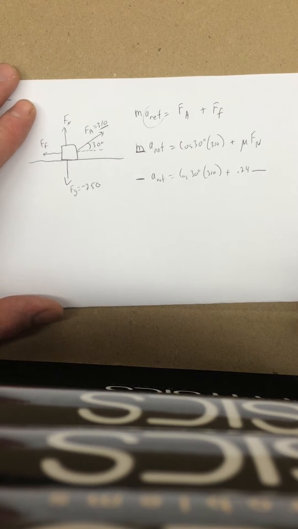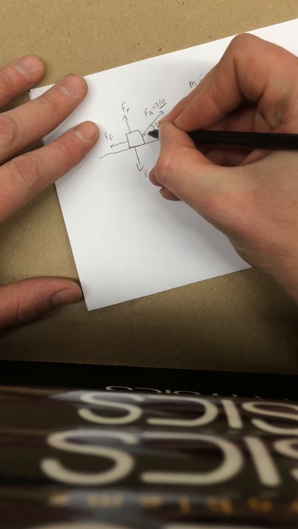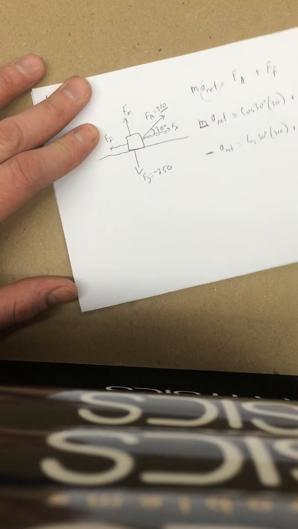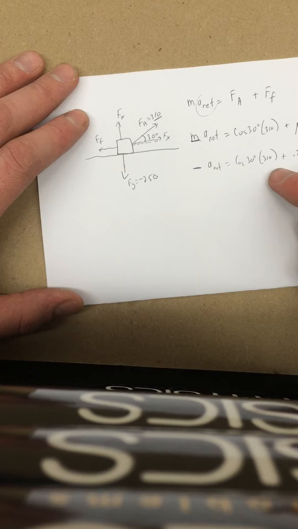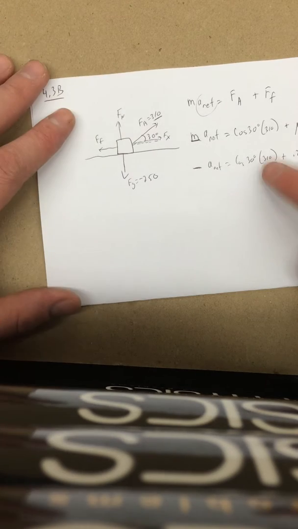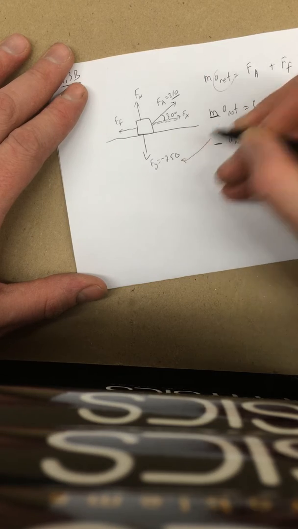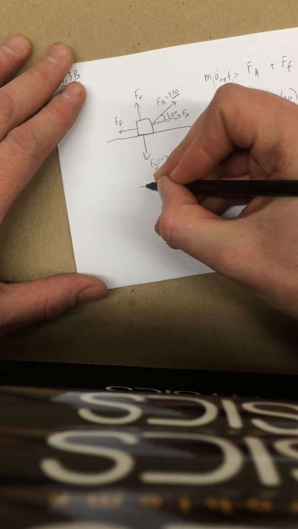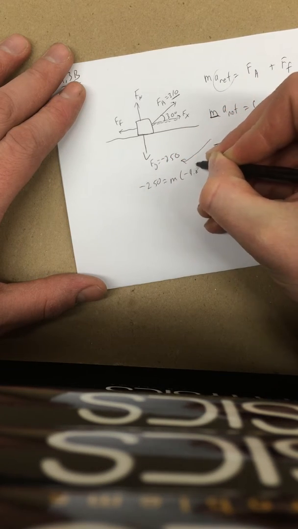Okay, so let's first take a look at this part here. We're just trying to figure out the horizontal, so I need to figure out Fx. To figure out Fx, we just do cosine 30 multiplied by its hypotenuse, 310. Now for the mass. The force of gravity is equal to negative 250, and Fg is equal to mass times negative 9.8.